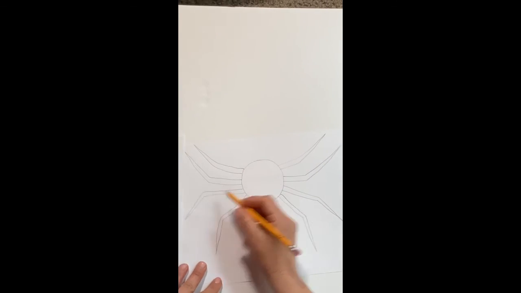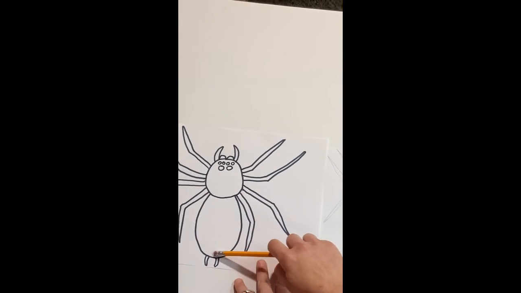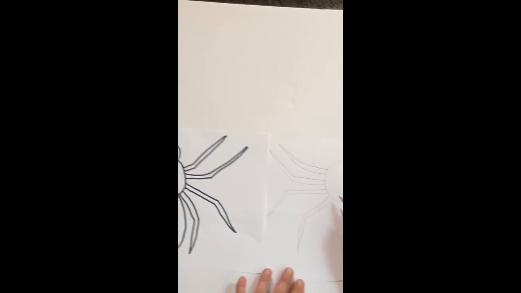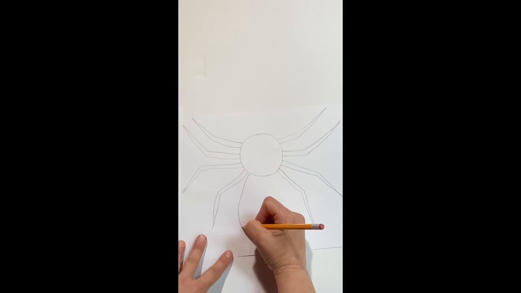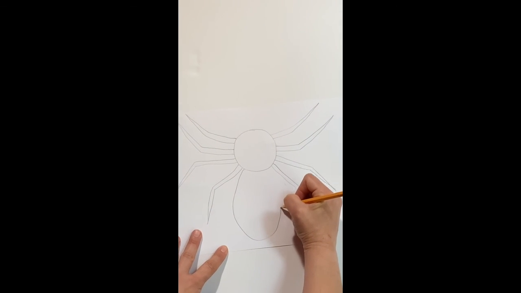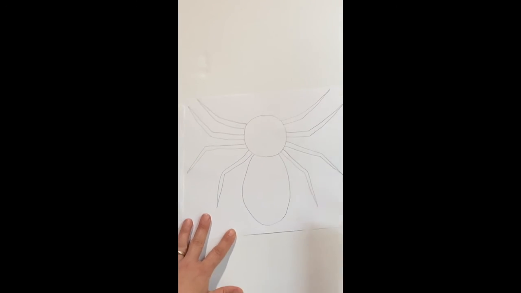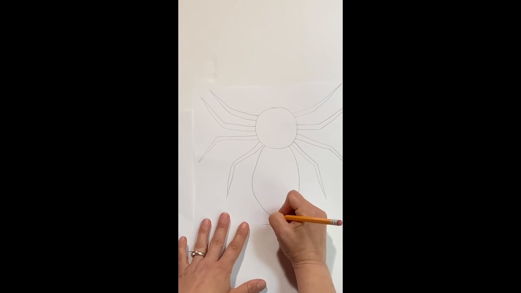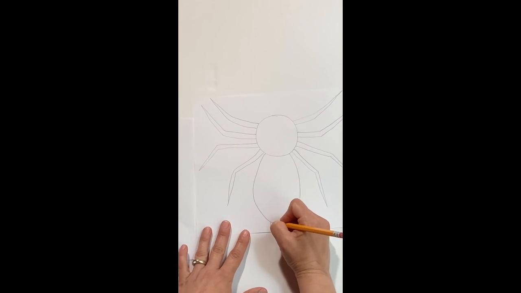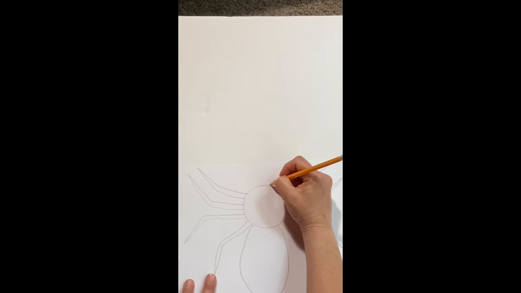Then let's draw the abdomen, which is kind of like an oval shape, but it is connected to the cephalothorax. So let's go down and back up. Sketching, sketching, sketching. 2 spinnerets. All right, now let's do the details on the top.